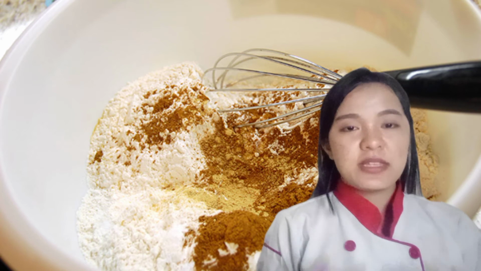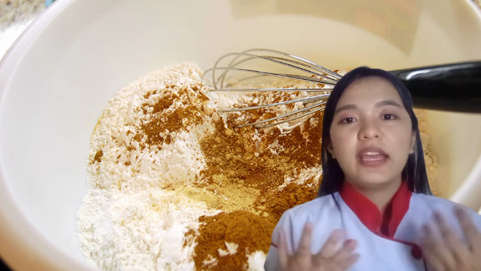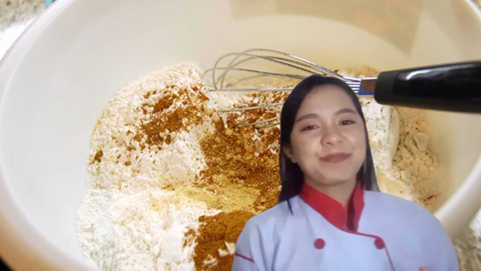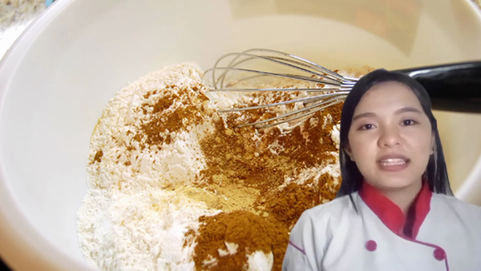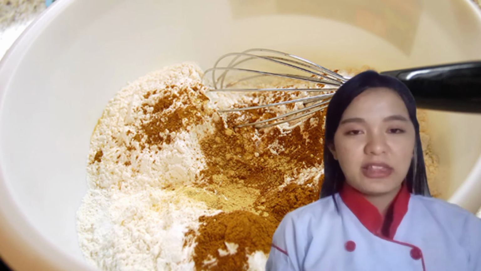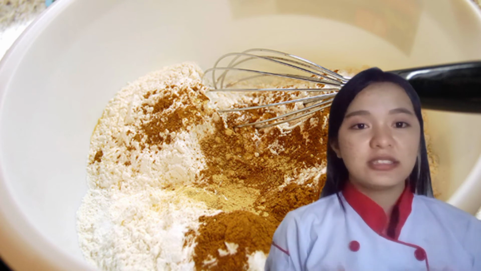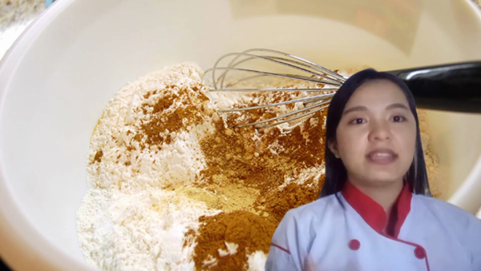Ingredients are mixed so thoroughly they become one. Take note that each mixing method gives a different texture and character to the baked good.